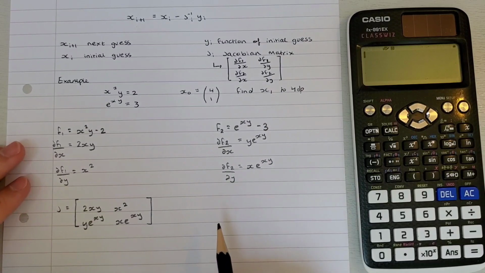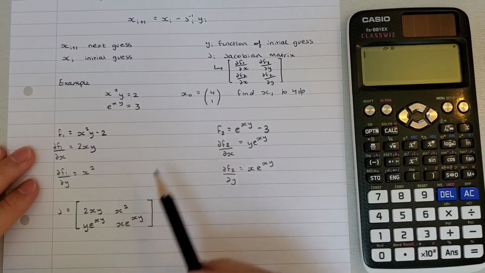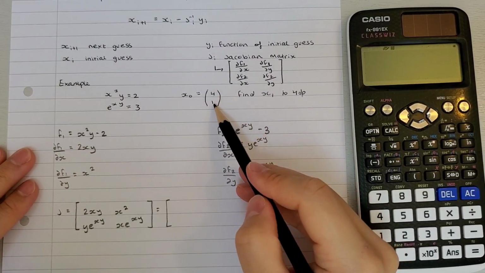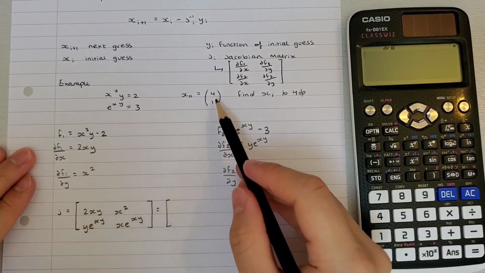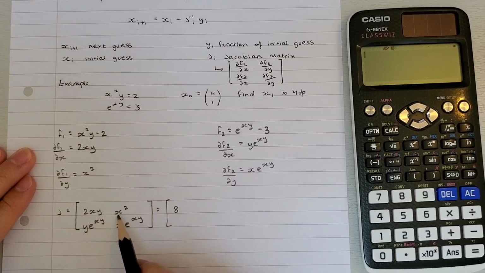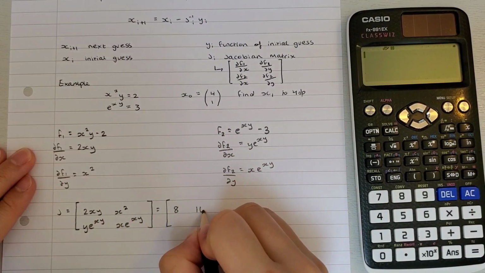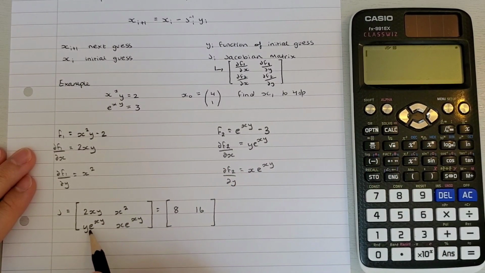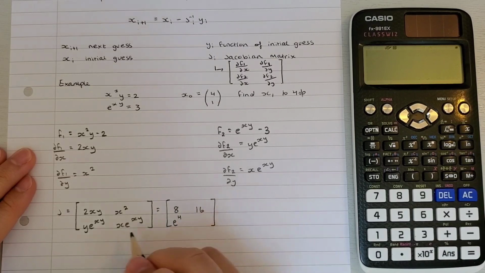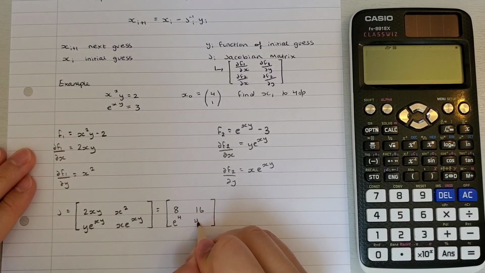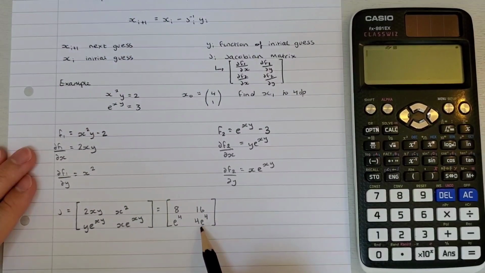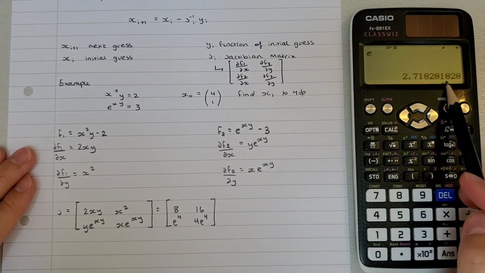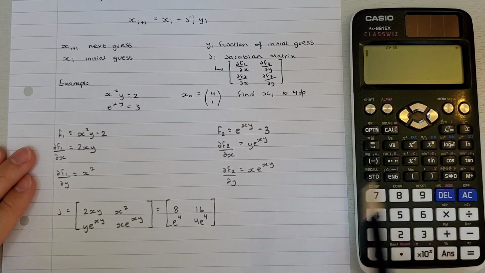What we're going to do is actually input our numbers because it's a little bit easier. We have values x and y here, so 2 multiplied by these is 8. x squared is 16. Then we have 1 e to the power of 4, and we have 4e to the power of 4. I've just left it as e because e is quite a long number, and I would simplify the answer if I rounded at this point.